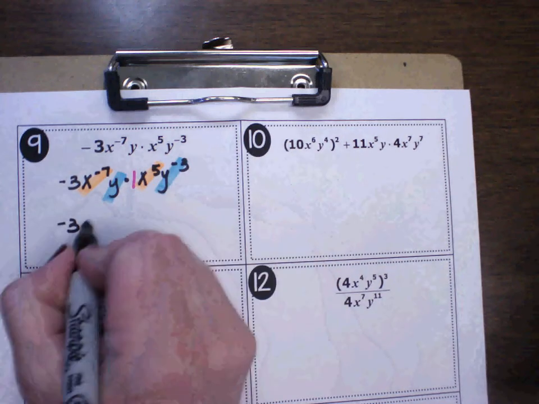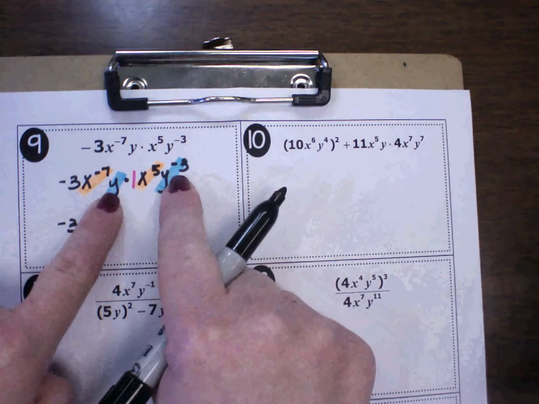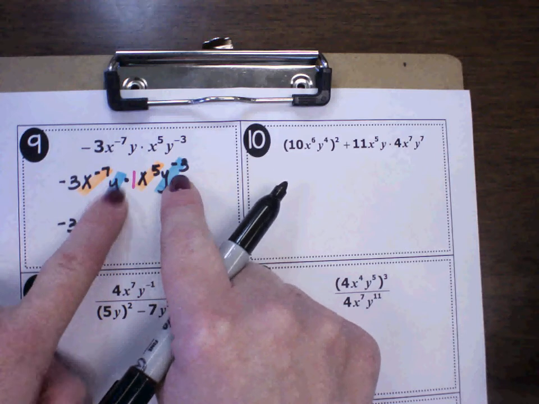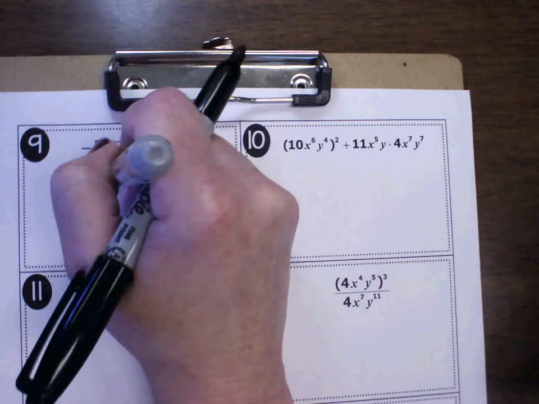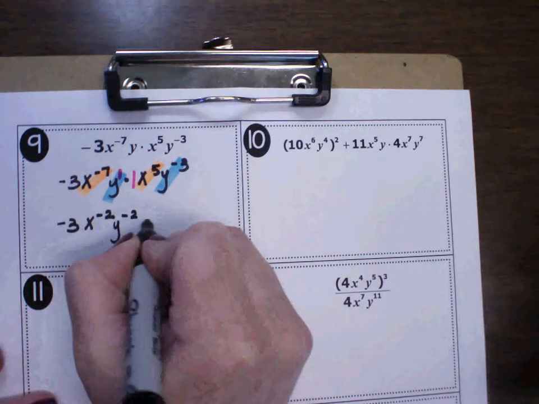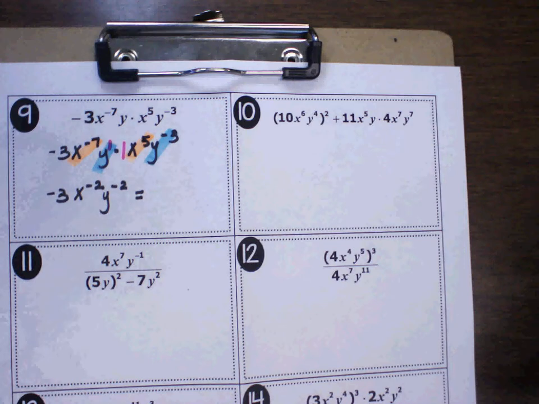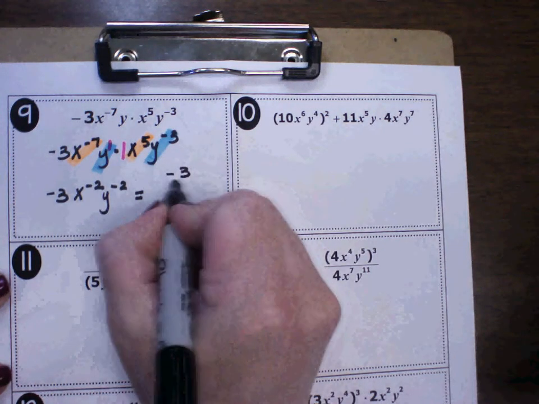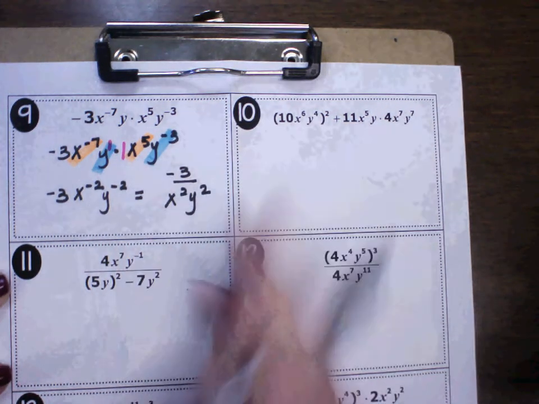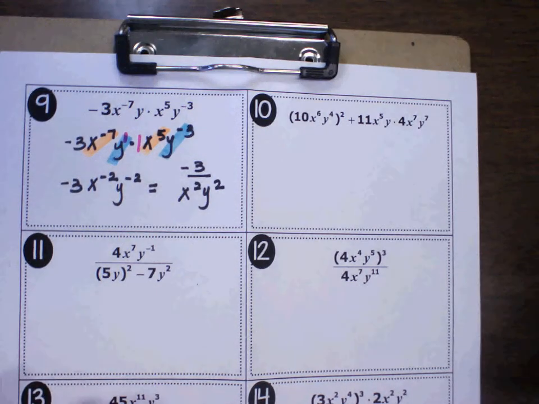So this is x to the negative 2. Yes? And then these two, you can combine them, but you're not really adding because one is positive and the other one is negative. And there's also an invisible one over here. So this is y to the negative 2. And then you cannot have negative exponents, so the only other thing that you can do would be to move those to the bottom. Very good. So this is negative 3 over x squared y squared. Yes, babies? Don't lie to me.